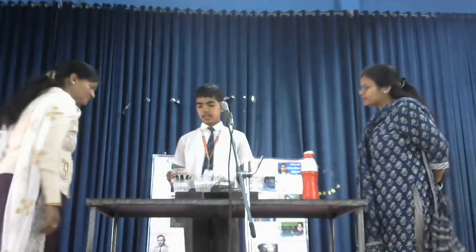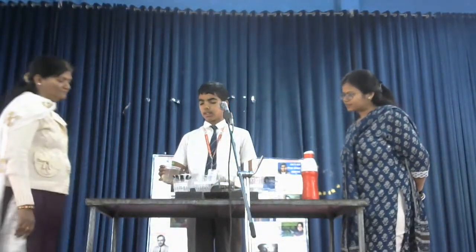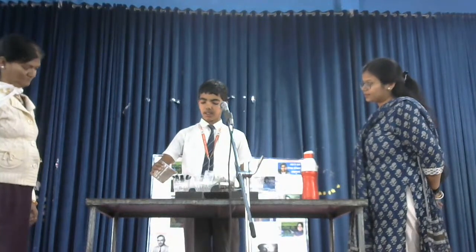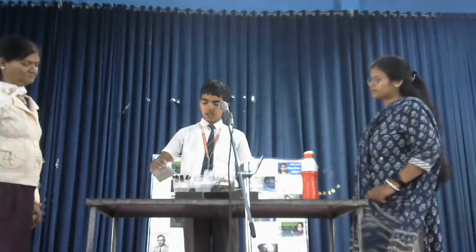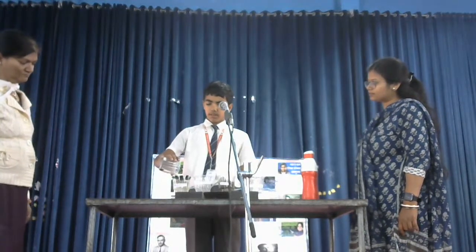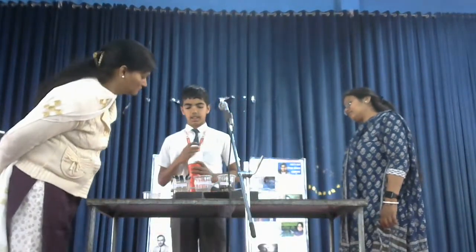This is dirty water. This is the first stage of wastewater treatment, by screen, where all the big materials are separated. This is the second stage, the sedimentation tank.